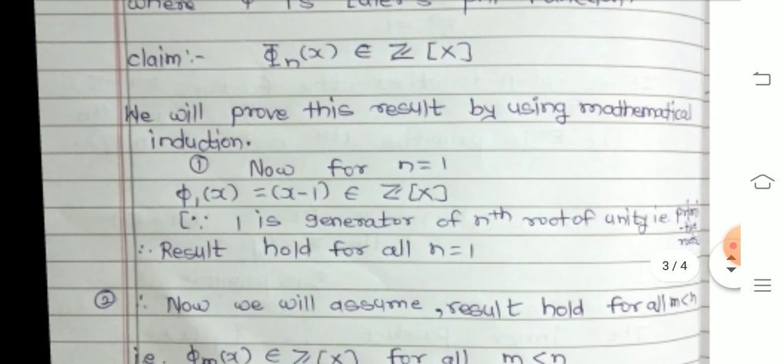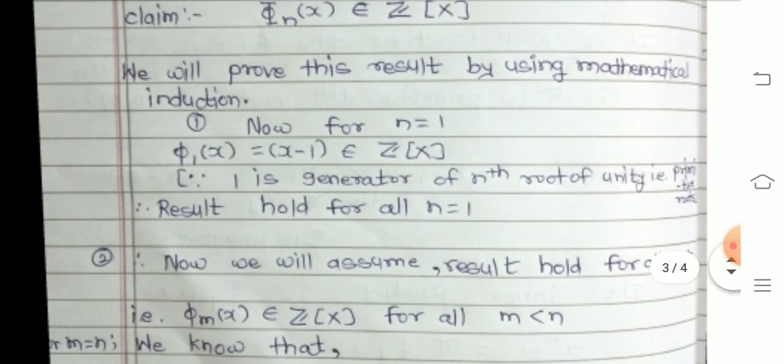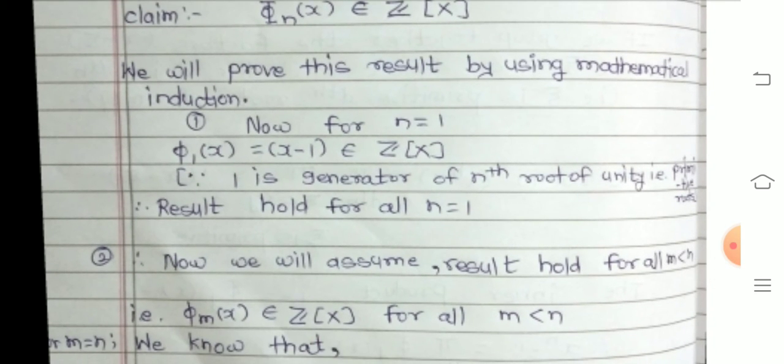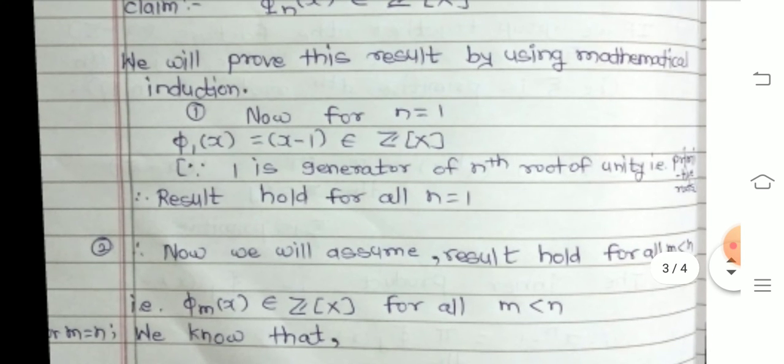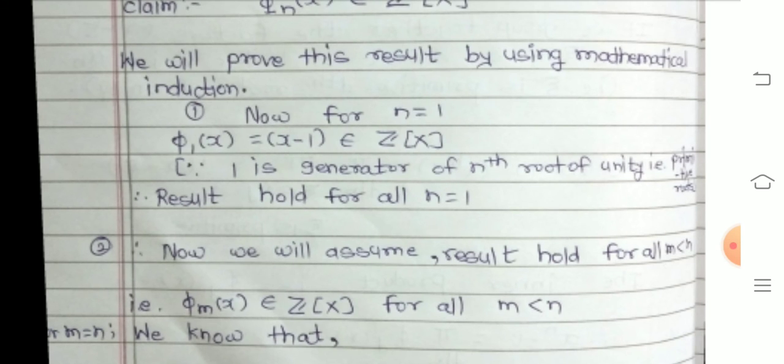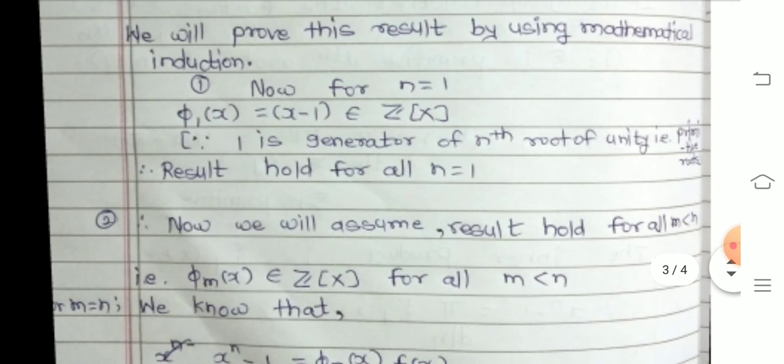Therefore this result holds for n equal to 1. Second, we will assume the result holds for all m less than n. That is, Φ_m(x) belongs to Z[x] for all m less than n.